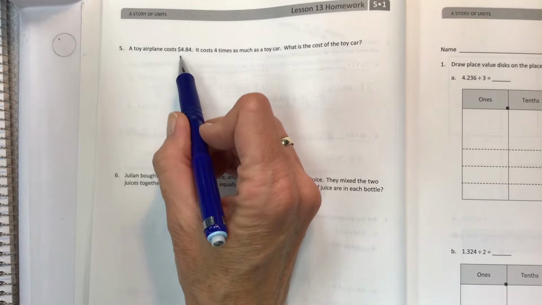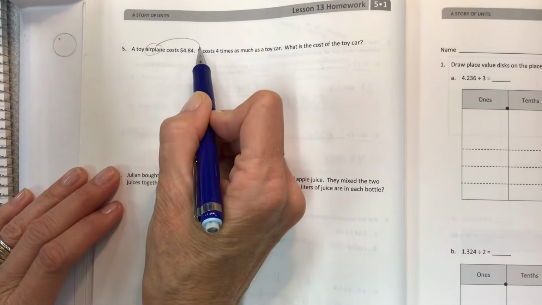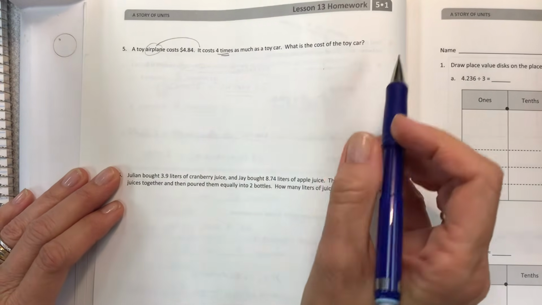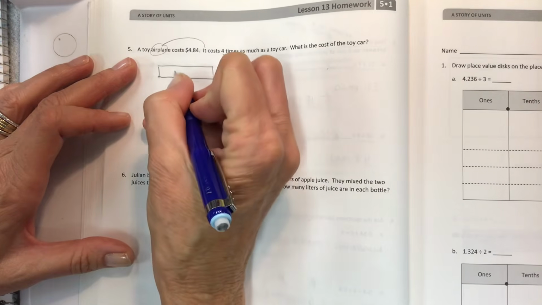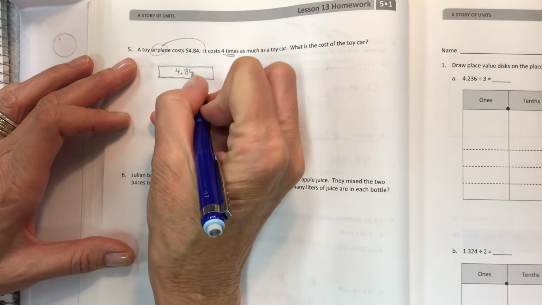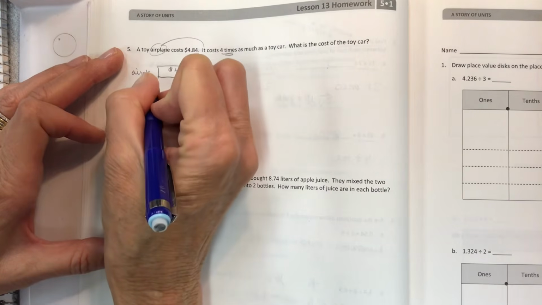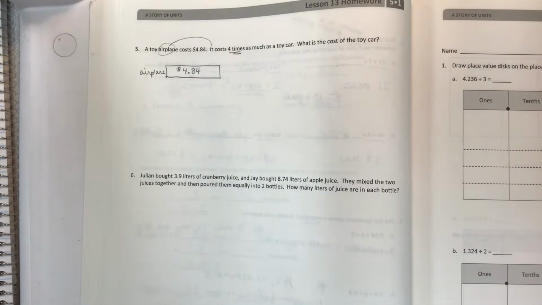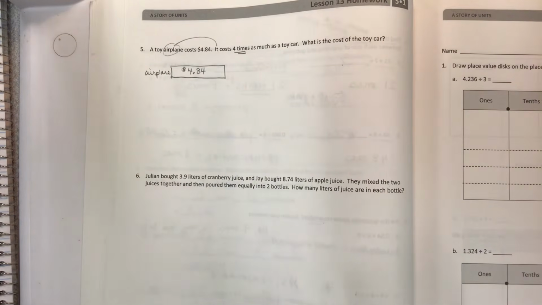A toy airplane costs $4.84. The airplane costs 4 times as much as a toy car. Make a tape diagram. The toy airplane is $4.84. But this plane is 4 times as much as the toy car. The plane is 4 times the car.